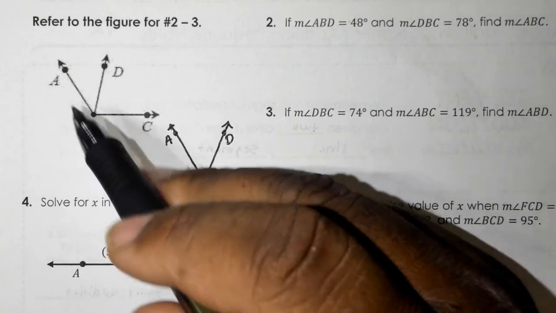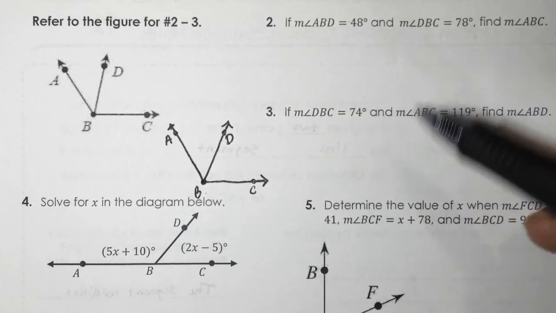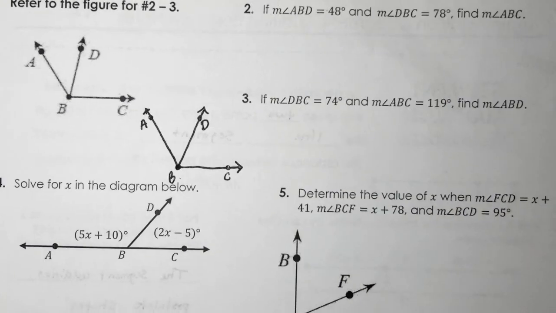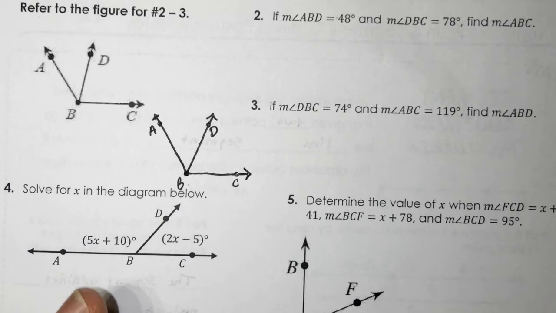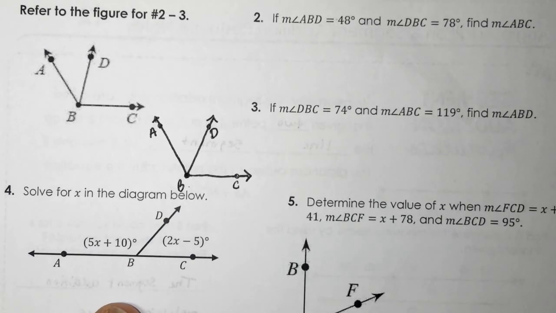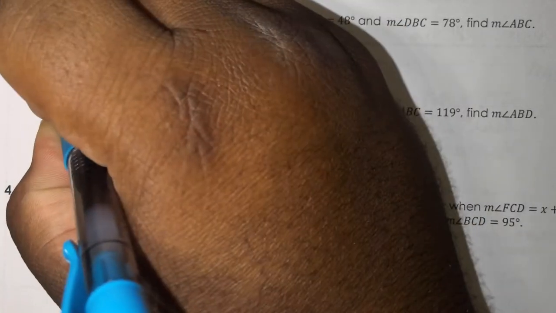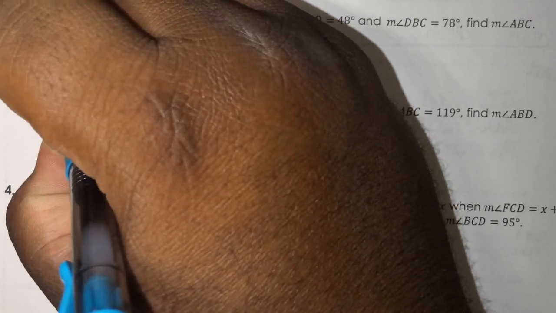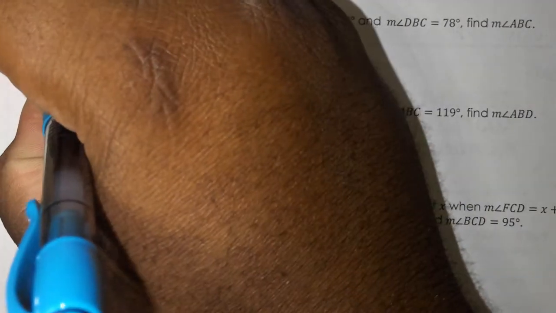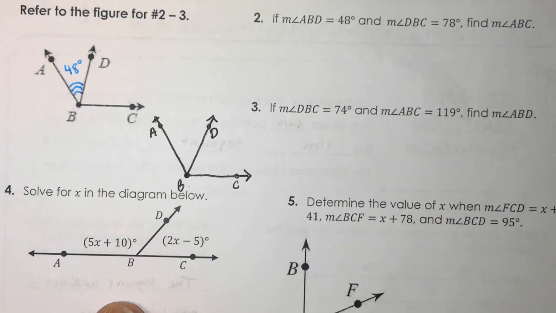So I'm using this top one up here for number 2. Number 2, it says if the measure of angle ABD is 48 degrees, so on angle ABD, I'm going to label that 48 degrees, and I'm color coding everything for y'all.